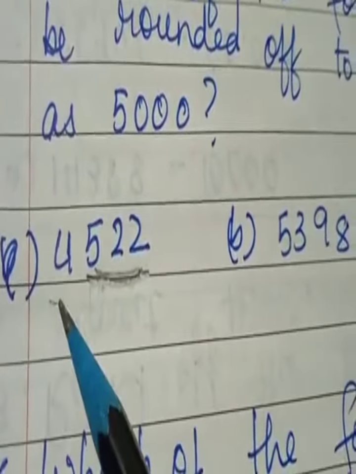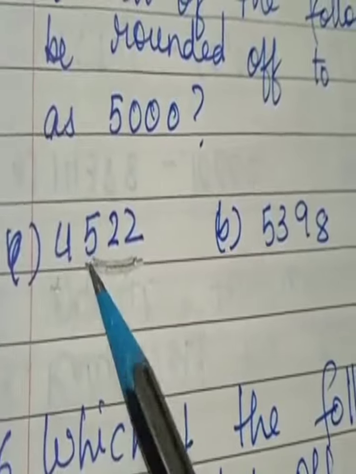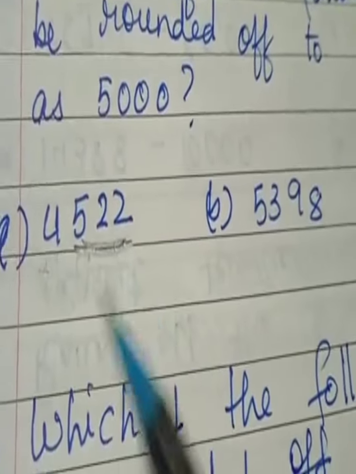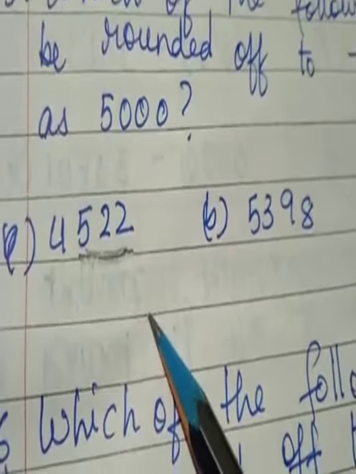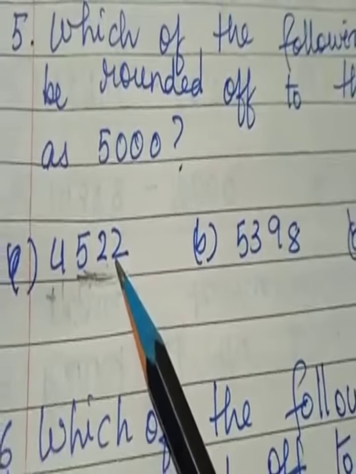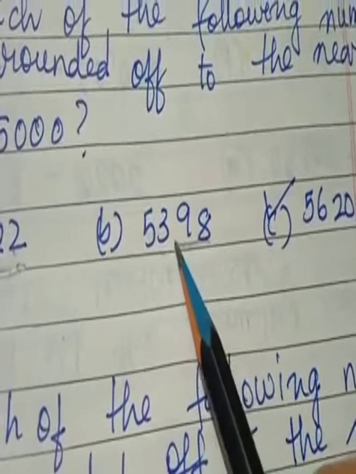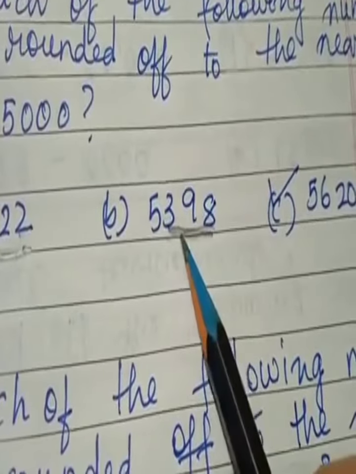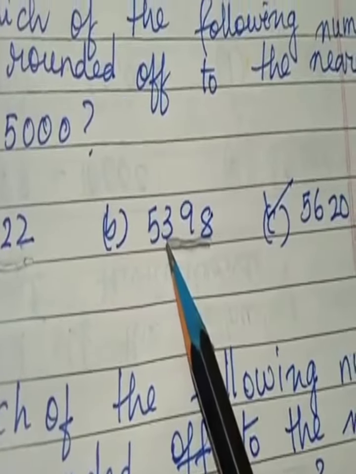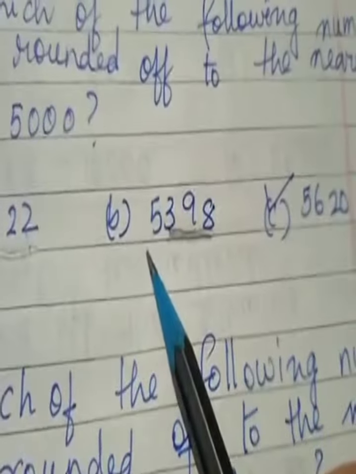So 1 will be added to the thousands place, making it 5,000, and in turn hundreds, tens, and the ones place becomes 0, is replaced by 0. So this is converted into 5,000 when I round off to the nearest thousands. Now what about this? Let's see the ones, tens, and hundreds place. It is 398, which is less than 500.